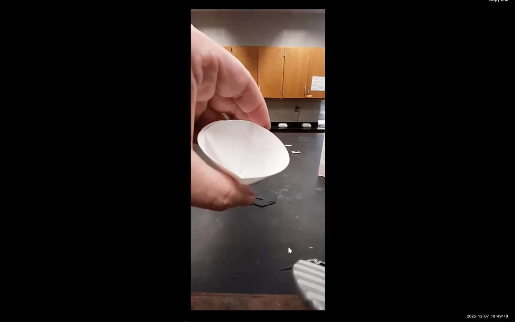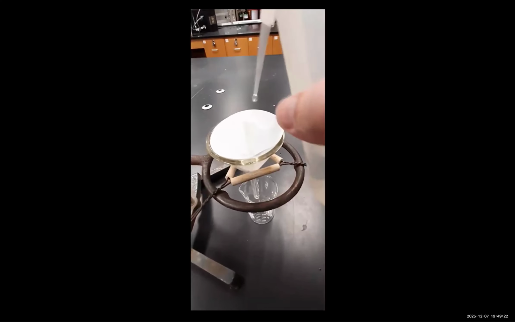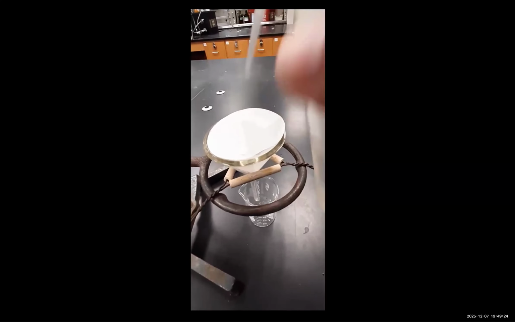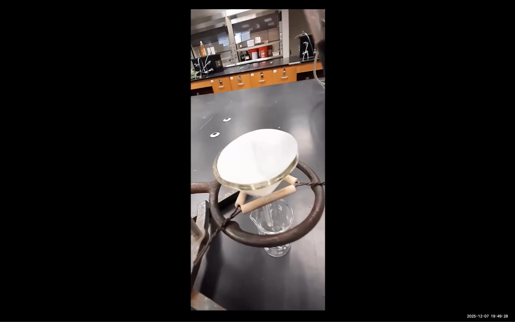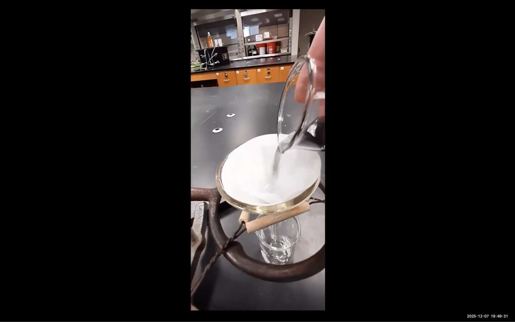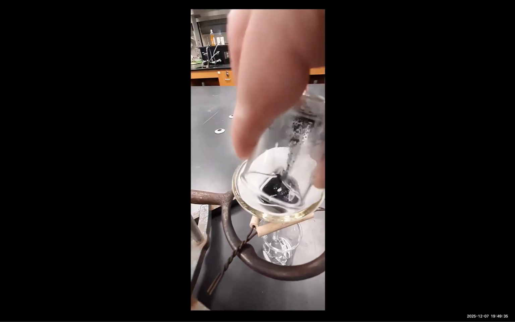So we prepared our piece of filter paper. Now we've set up our filter funnel. And now we're going to filter our mixture containing charcoal, chloride, glucose, and starch through the filter paper. And we're going to allow the filtration to proceed.